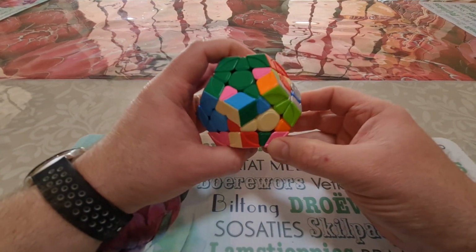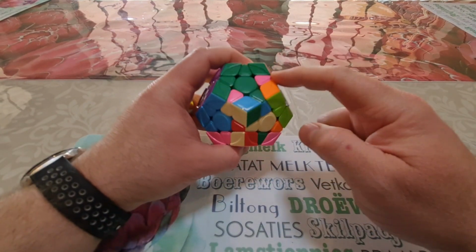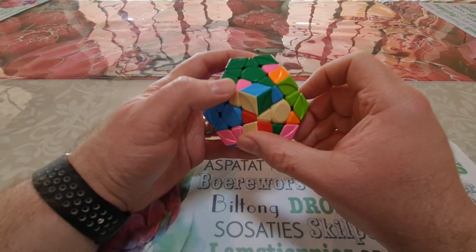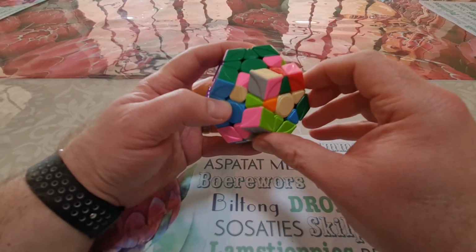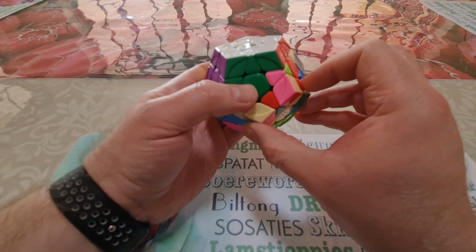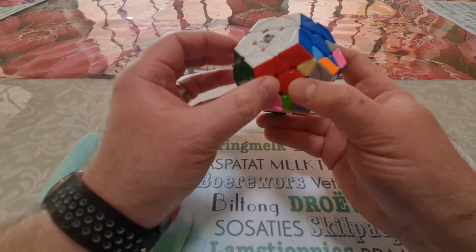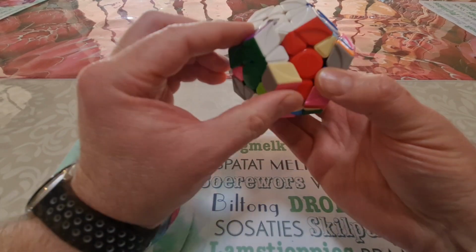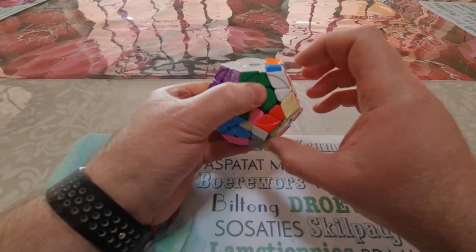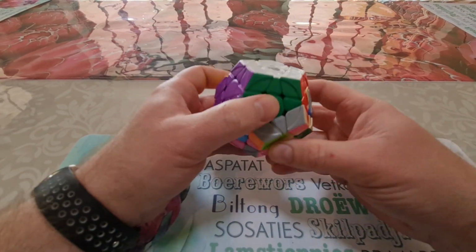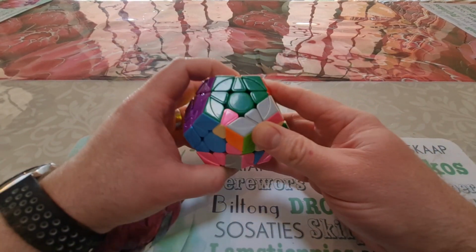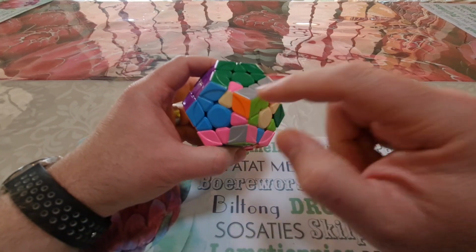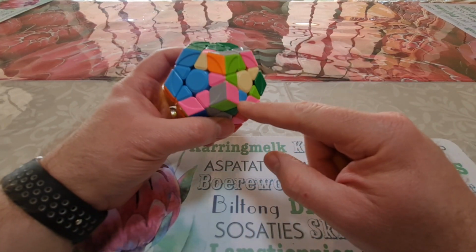Okay, so here's the green red we can put in there. Same 3x3 algorithm. There it's in. Green, light blue.